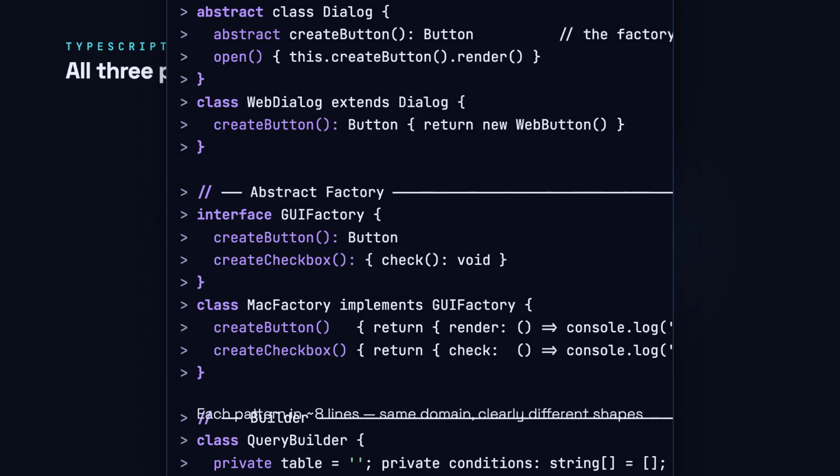At the bottom, query builder is the builder. Each method, like from or where, takes configures one aspect of the query and returns this, so calls can chain. Calling build at the end assembles and returns the final SQL string.